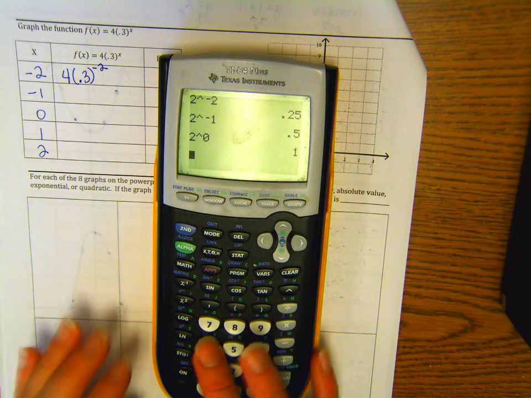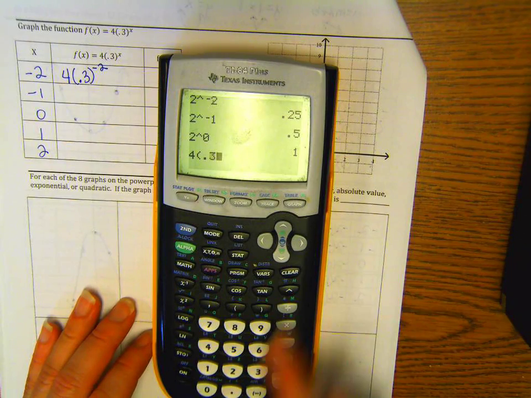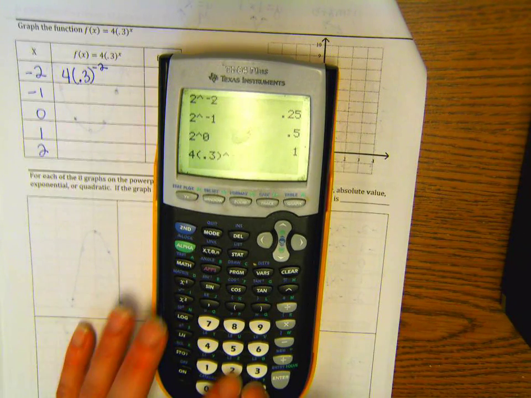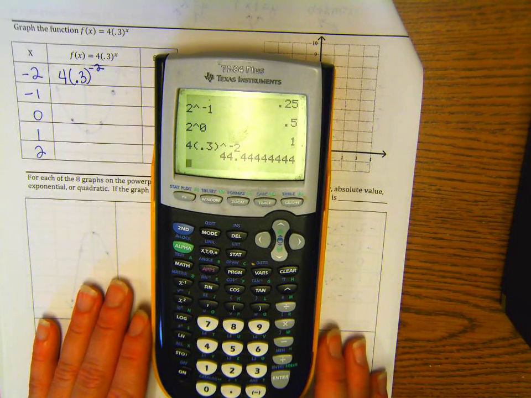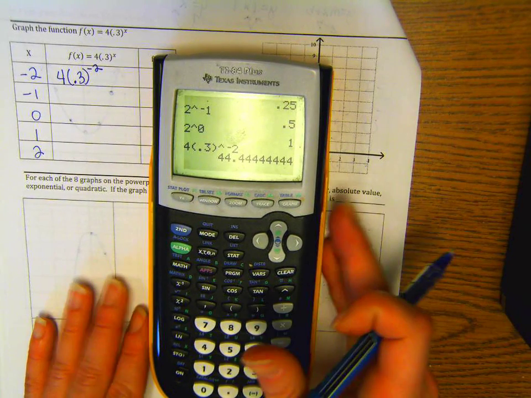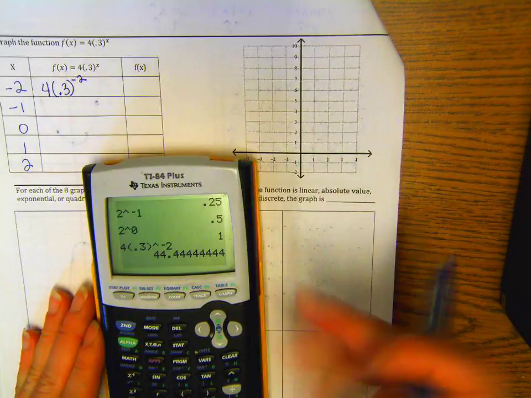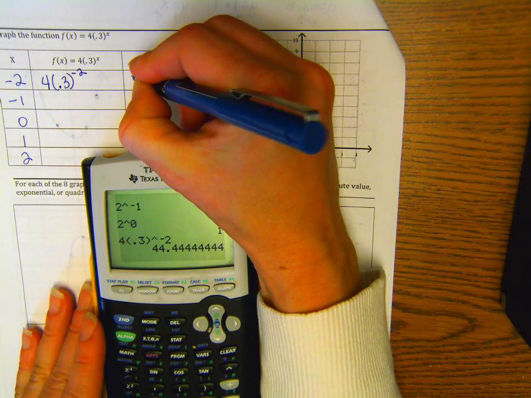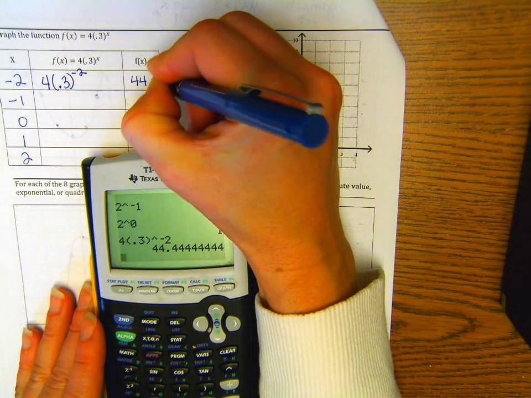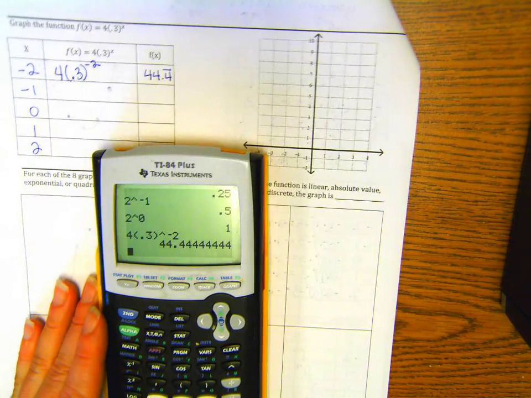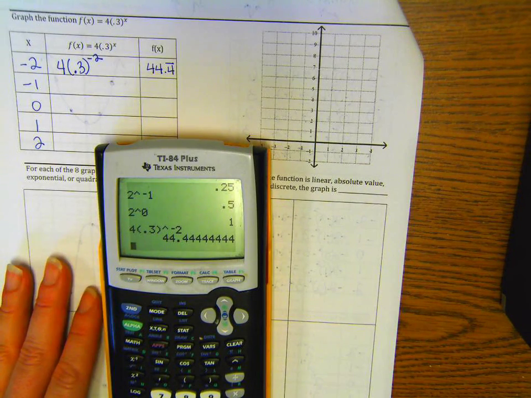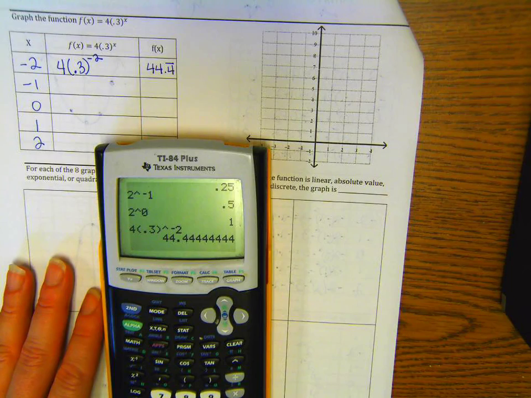4 times 0.3 to the negative 2 power. I get 44.4444. Okay, let's write it down. This one is going to go off the graph. I'm not going to be able to plot that 44.44, right? Are you confirming, though, those who are using calculators? Are you getting the same thing? Yeah. Good. All right, let's try the next one.